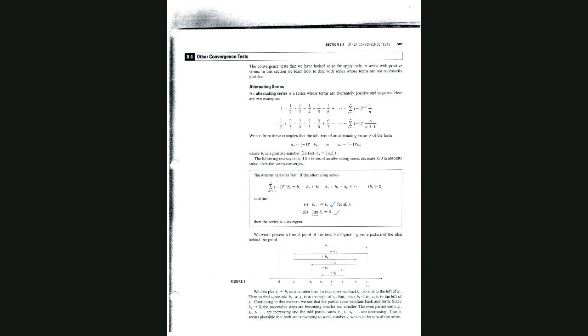But then when you get to the second partial sum, how do you get there? You take B1 and then you subtract B2. So B1 is positive, B2 is negative, but the magnitude of B2 is not as large as the magnitude of B1. So B1 minus B2 gets you to the second partial sum. Okay, but that's a little closer to the true sum than was the first partial sum.